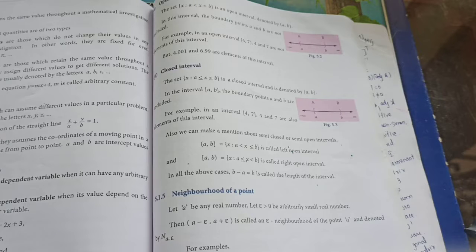One is independent variable and the next one is dependent variable. What will you say about an independent variable? A variable is said to be an independent variable when it can have any arbitrary value. If you go through this example, you will understand thoroughly. Y is equal to 5x square minus 2x plus 3.